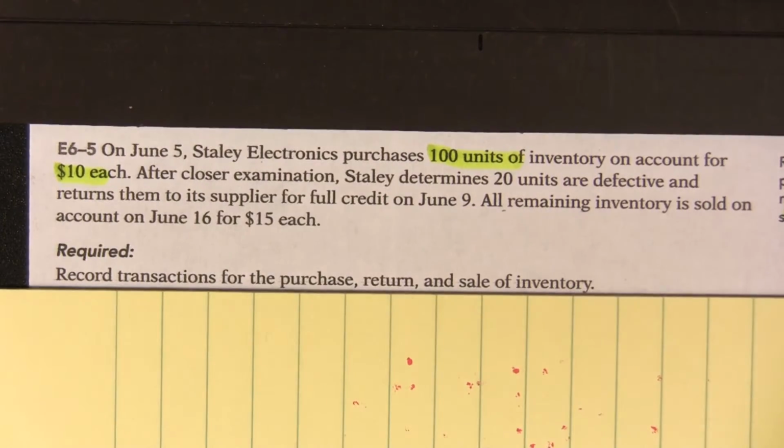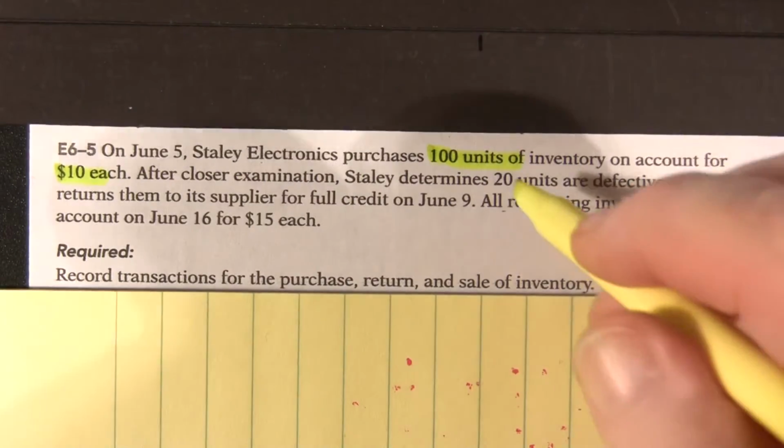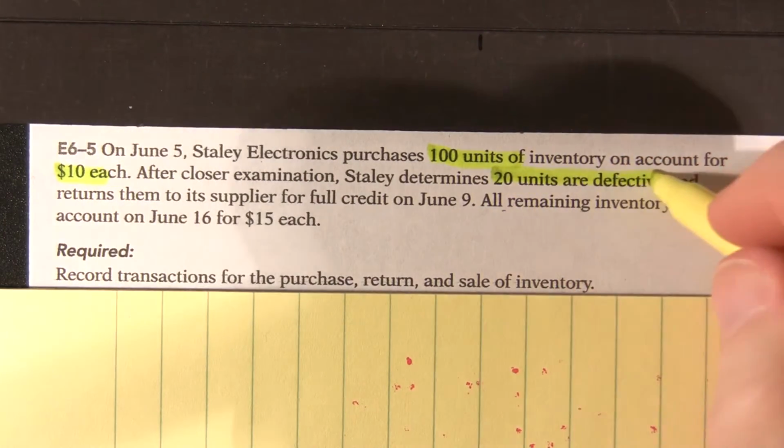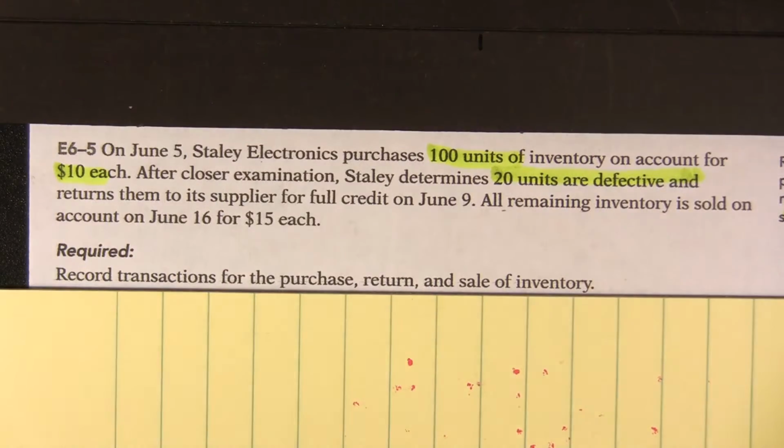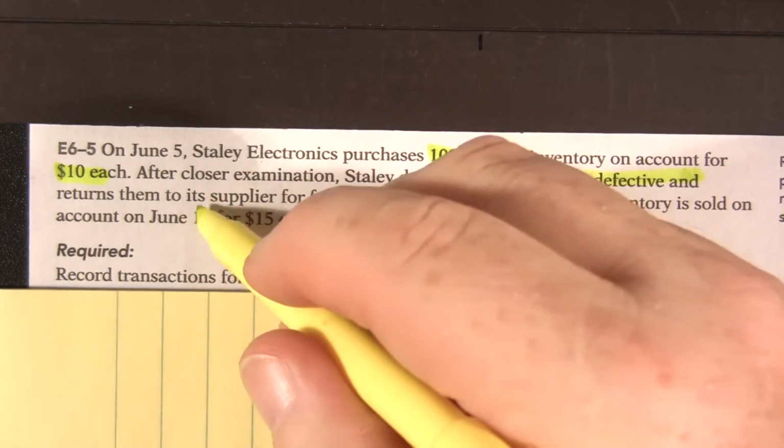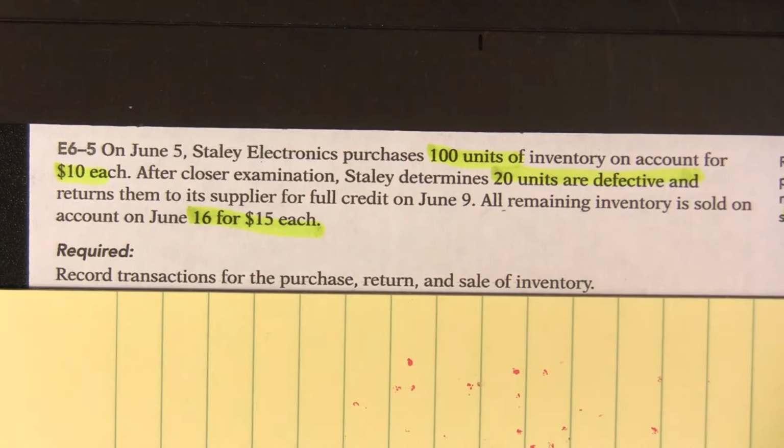We'll need that piece. After examination, they decided that 20 are defective. They're sending them back. And then finally, the remaining units are sold for $15 each. So that's the facts that we need to have. If you don't have your text open, jot those down. And then we'll go and we'll do the three transactions.